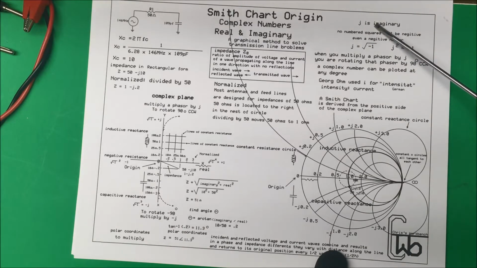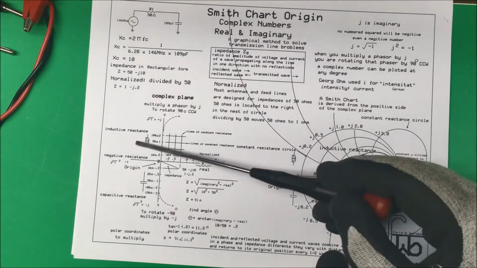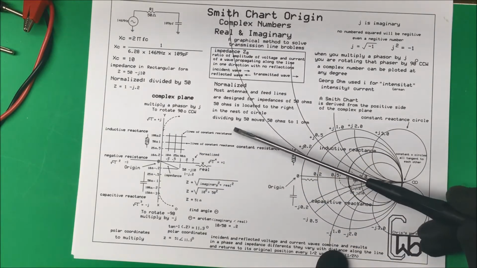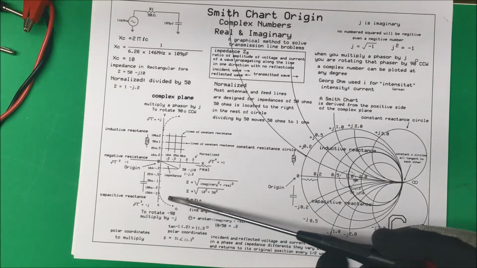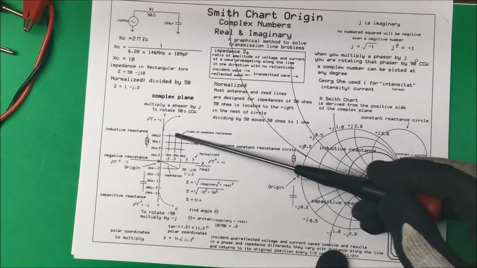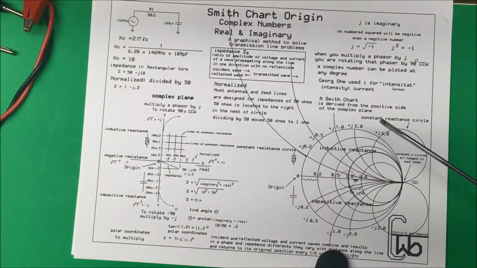Mathematicians use the letter i for imaginary, but George Ohm used I for intensity or current, so we use the lowercase j for imaginary. We say that's equal to the square root of -1. If you put -1 in the calculator and try to do the square root, it's going to come up with an error message. What it allows us to do, though, is rotate a phasor counterclockwise around this plane, starting from this point. If you multiply by plus j, you wind up here, -1 over here, minus j down here, and plus 1 over here. It's just a way of allowing us to rotate this phasor around.